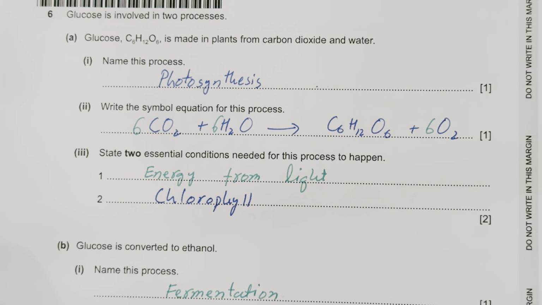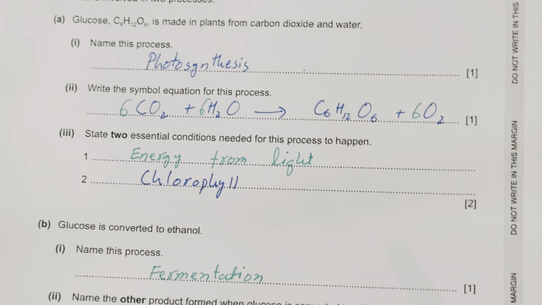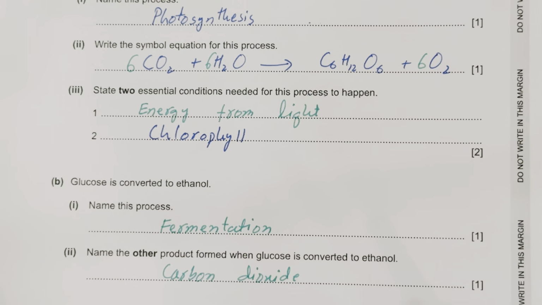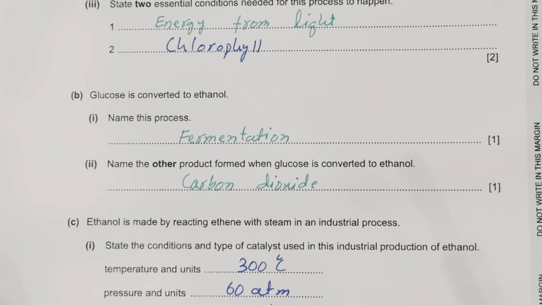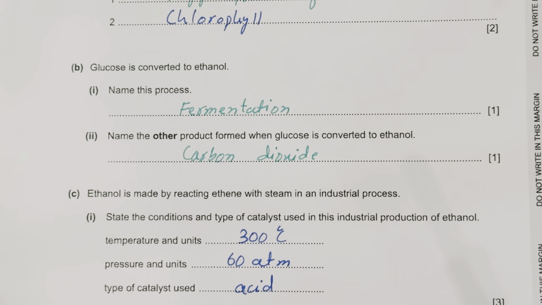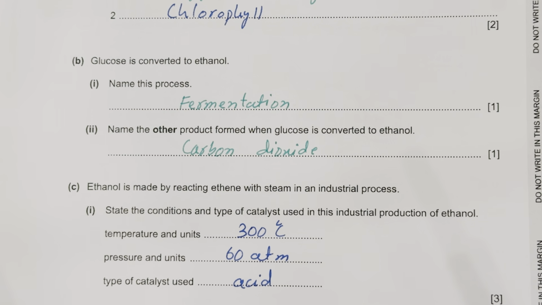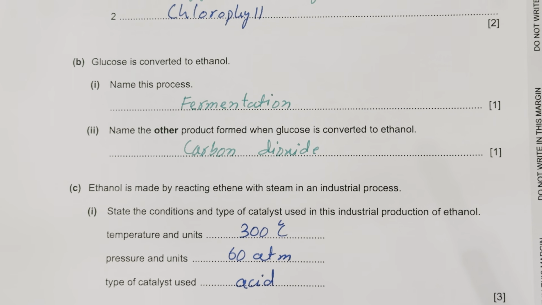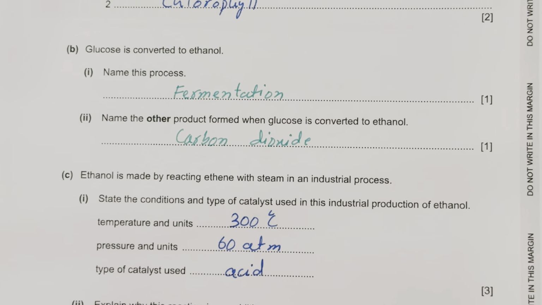State 2 essential conditions needed for this process to happen. We know that 2 essential conditions are energy from the light and chlorophyll. Part B. Glucose is converted to ethanol. Name this process. This process is known as fermentation. Name the other product formed when glucose is converted to ethanol. The other product is carbon dioxide, that is CO2.